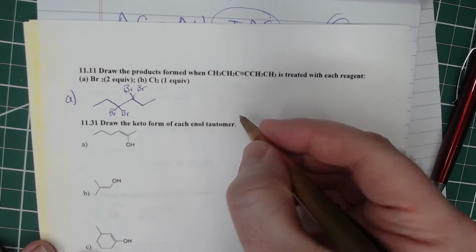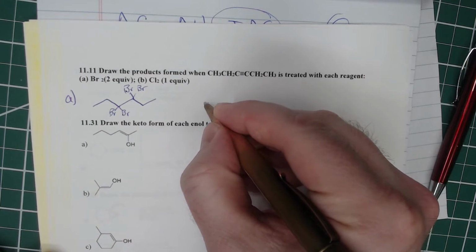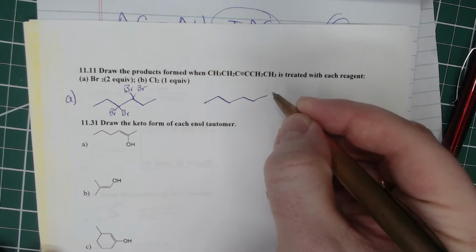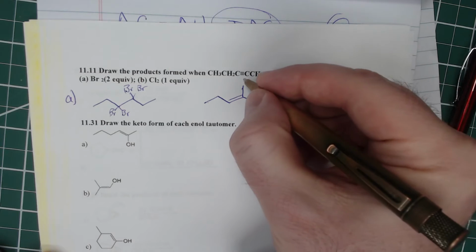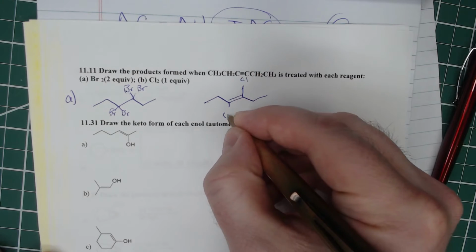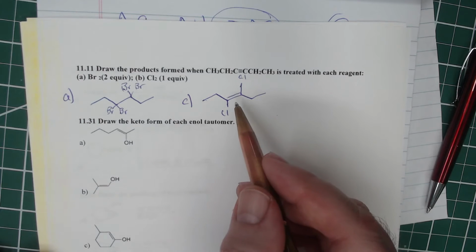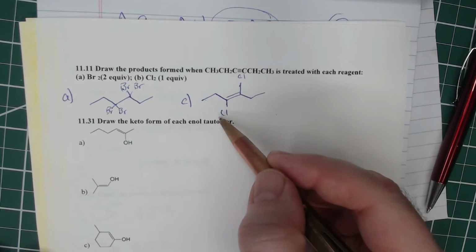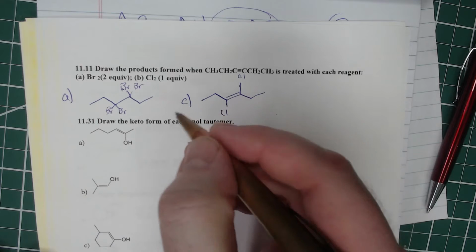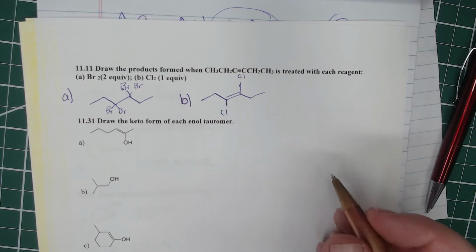For part B, where we've got the chlorine and we're adding 1 equivalent, we're going to get the trans-dihalide. So 1, 2, 3, 4, 5, 6. It will be an alkene, and we'll have chlorine there and chlorine there. So we get the E isomer. Technically, we wouldn't call it trans. We'd call it the E isomer because the higher priorities are further apart. But that is what we would get for part B. There is no part C. That's for part B on this problem.